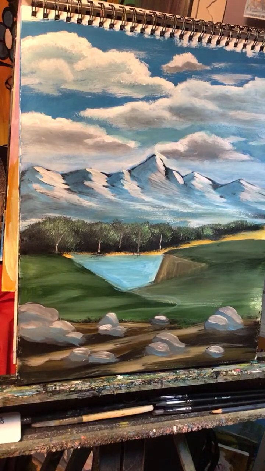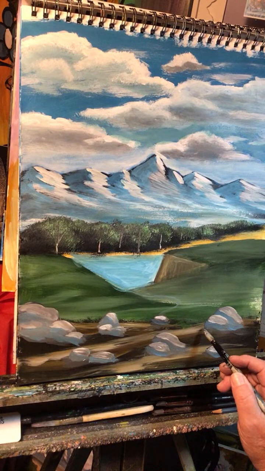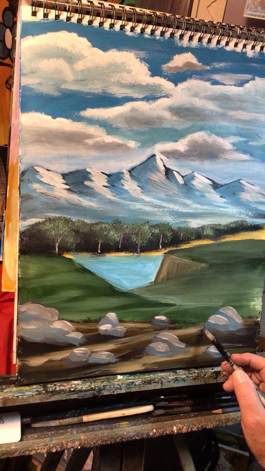I want it to go off again. Let's put shadows underneath these rocks.